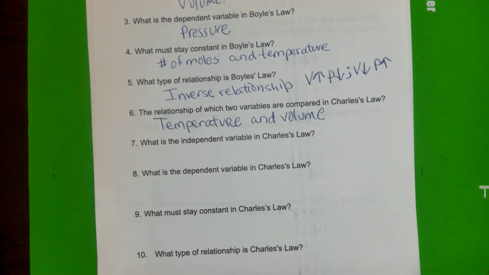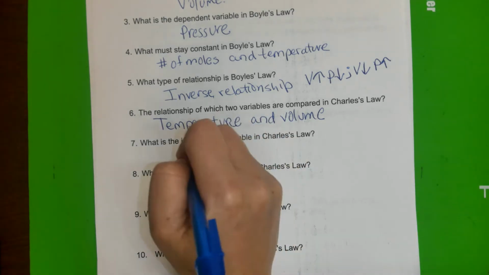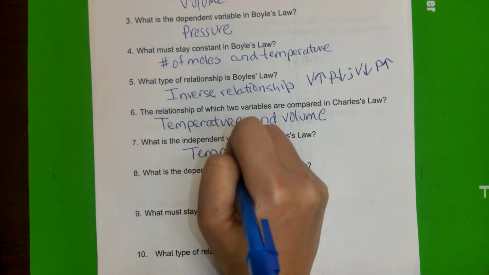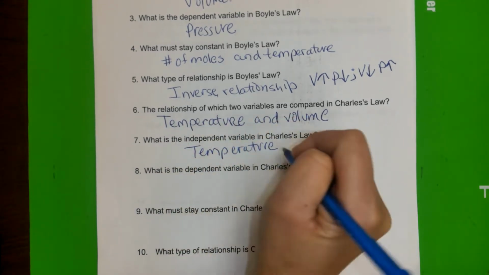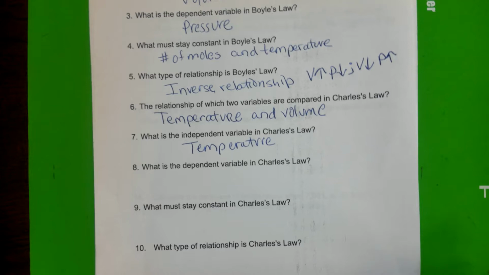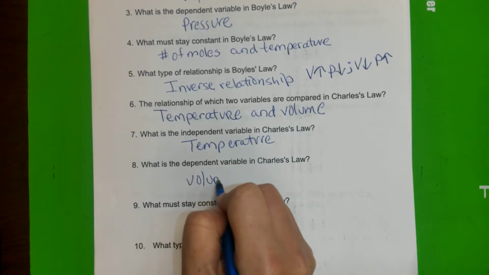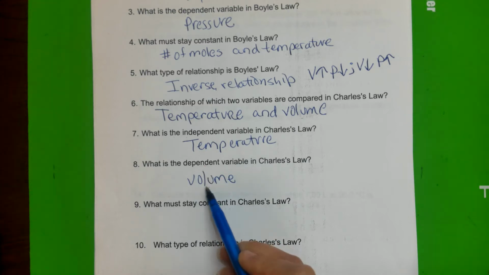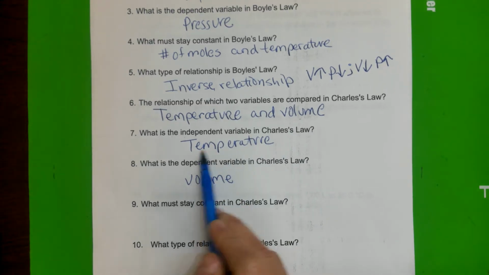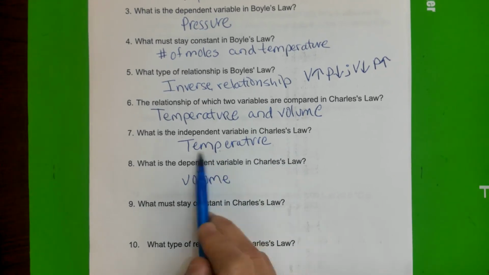That's what you change. I don't know if you guys remember the lab with the bucket, when you would increase the temperature. That will be your temperature. And then what is the dependent variable? That will be your volume. The volume depends on how much temperature you increase or decrease.